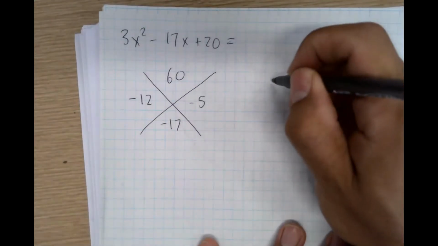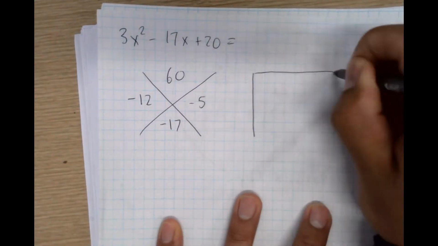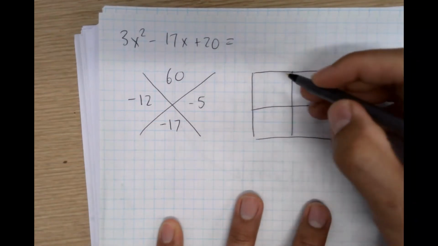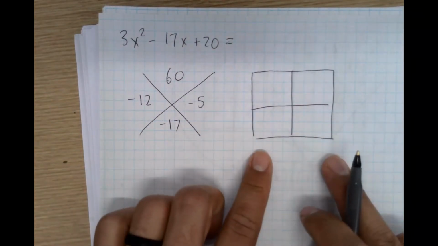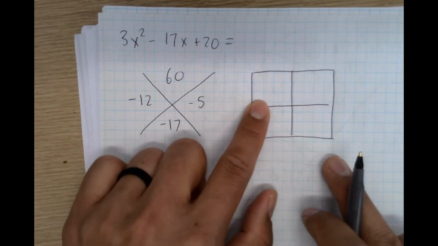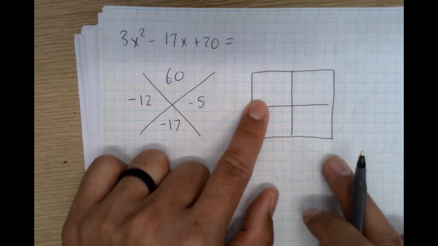Then we have two methods to choose from. I'm going to show you the first method, which is that you can draw an X or a box. You're going to draw a box, and then in the top left box, what do I put here?